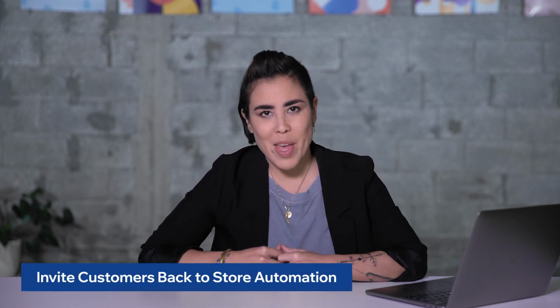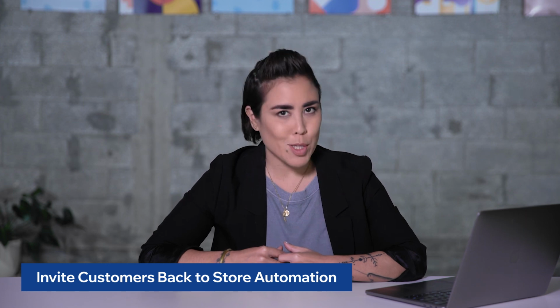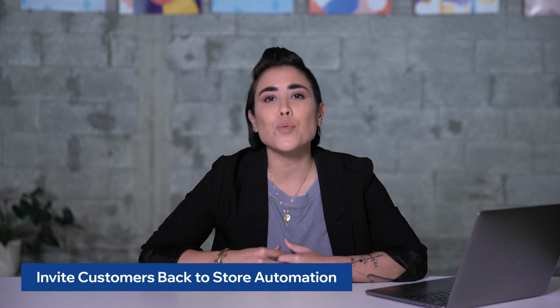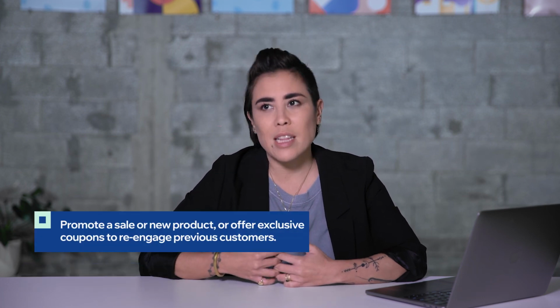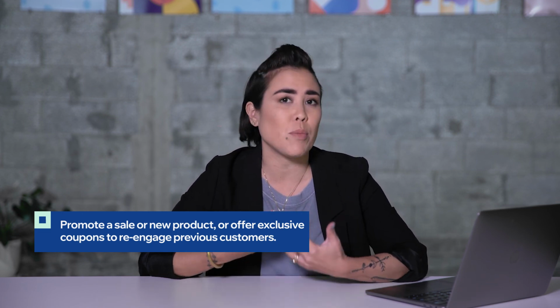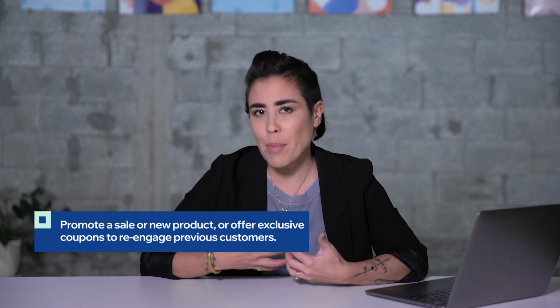Another automation that we have is an invite customers back to your store automation. This is a great automation to send when you want to re-engage past customers. A tip for this type of email is to also create some kind of incentive. Maybe you want to give them a coupon that gets them coming back to your store, or show off new products that you have to make them excited about what they've been missing.